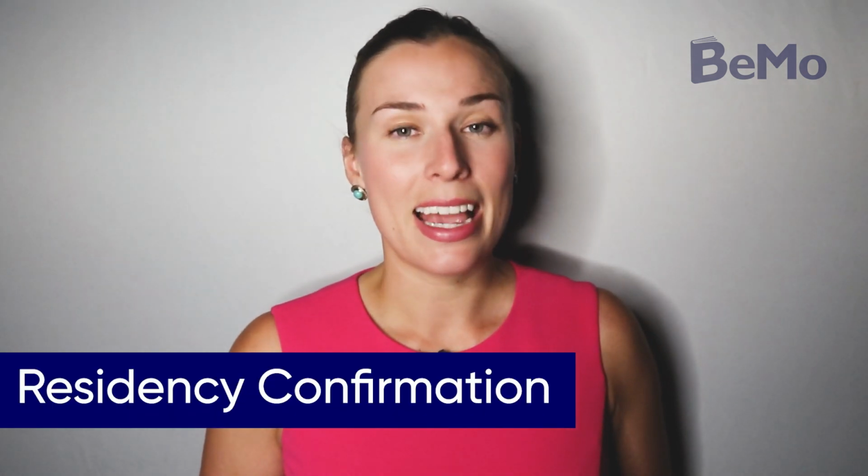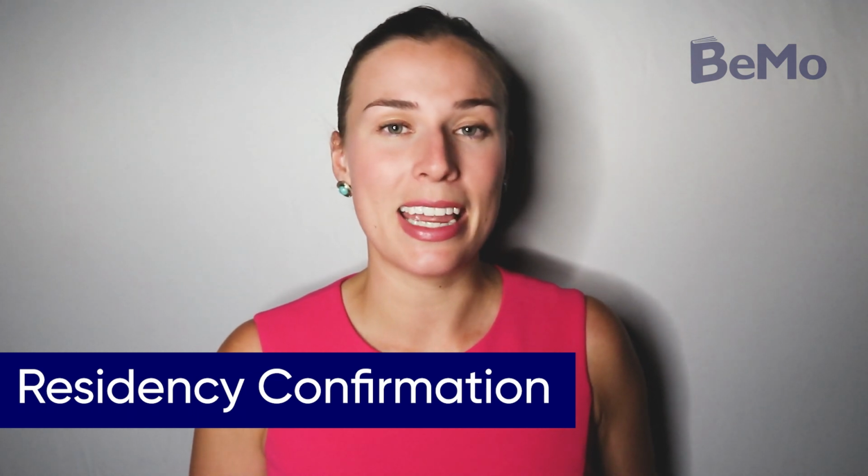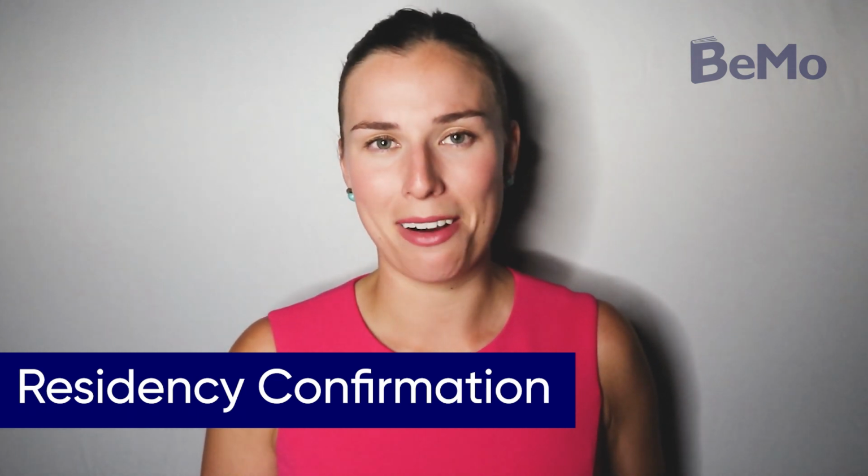Now let's discuss the next important component of the TMDSAS application, Residency Confirmation. The state of Texas limits the number of non-residents who can go to med school to 10%. So at the time of your application, you'll be categorized as either a resident or non-resident of Texas and placed into either of those applicant pools. Just keep in mind that not all schools or programs that use the TMDSAS will consider international applicants. So some will only review and consider applicants who are U.S. citizens or legal permanent residents.